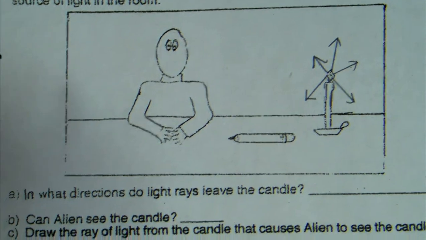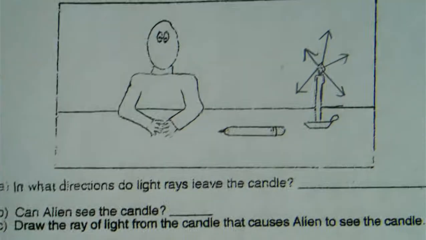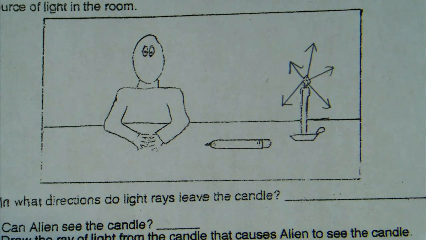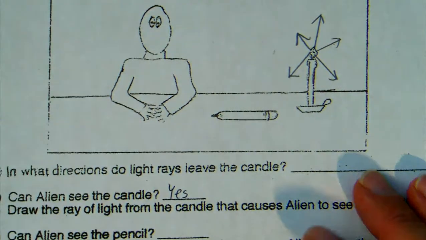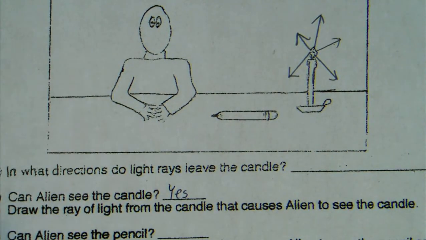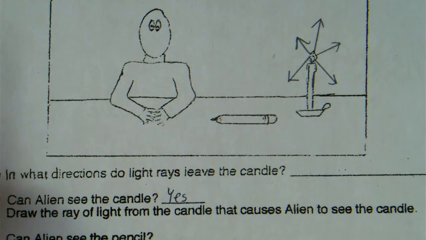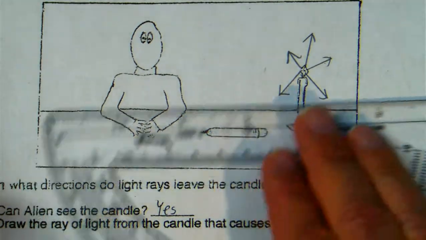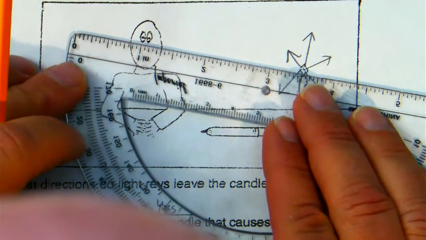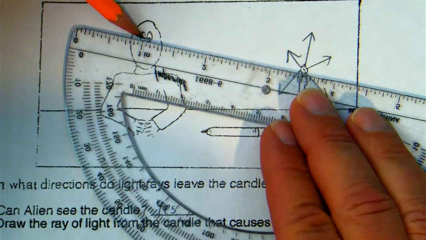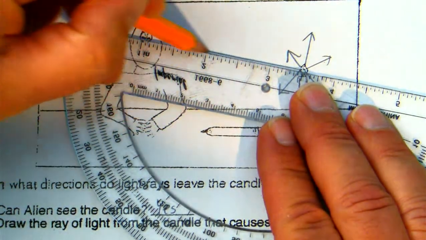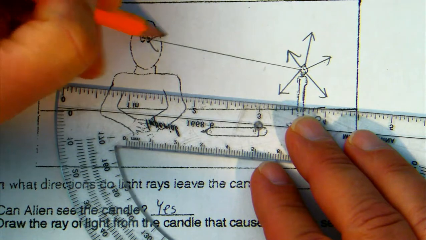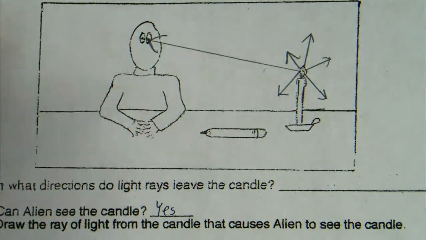Part B, it's a yes or no question. Can alien see the candle? Nice. So the answer is yes. And it says part C, draw the ray of light from the candle that causes alien to see the candle. So I haven't drawn it yet, but clearly source, detector, unobstructed path is what it's going to take. So draw a ray of light that hits at least one of alien's eyes. Ta-da! There's part C.